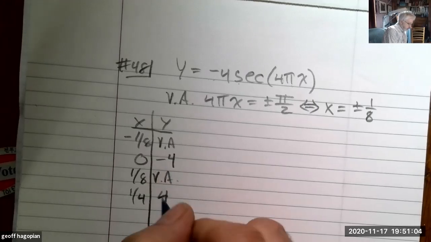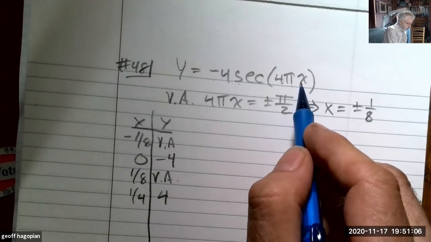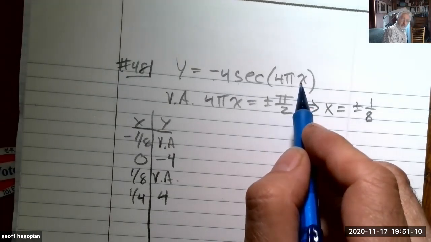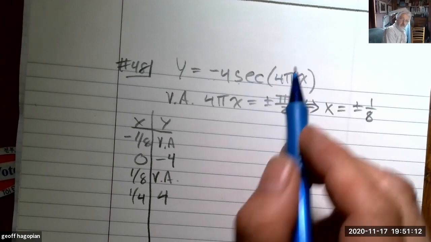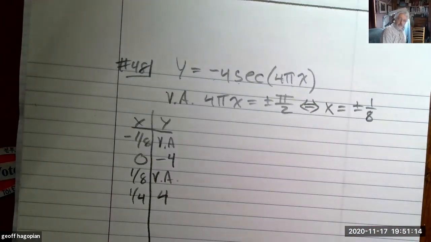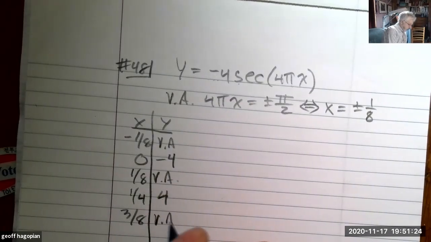The opposite of this. And if I plug in x equals 1/4, I get secant of pi, the reciprocal of cosine of pi. Cosine of pi is negative 1, so the reciprocal of negative 1 is also negative 1, times negative 4 is a positive 4. And then 3/8 will be the next vertical asymptote, right?